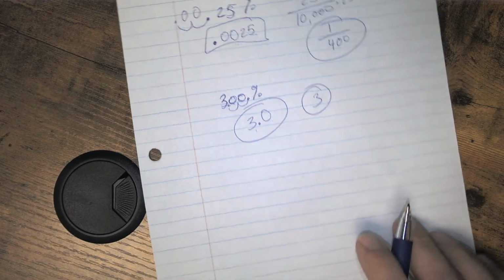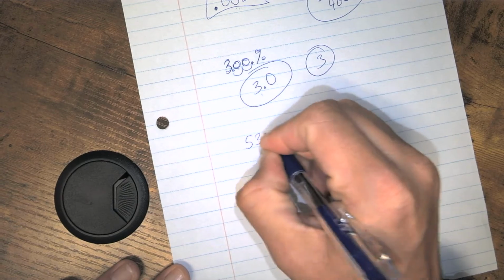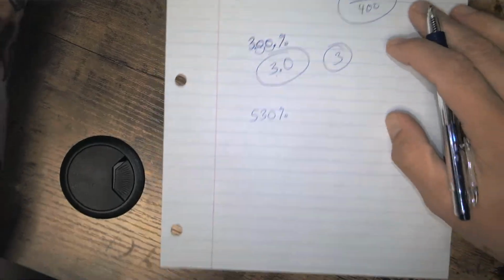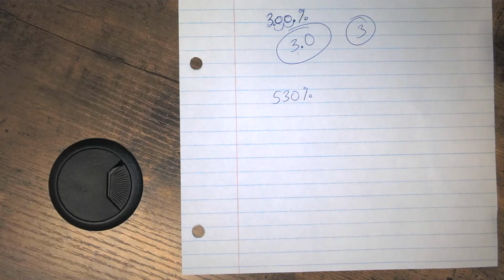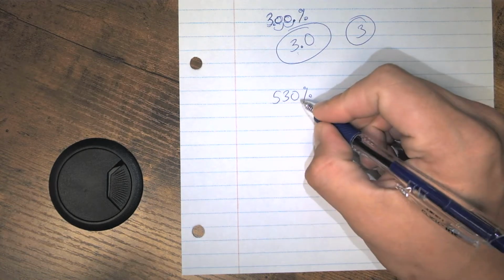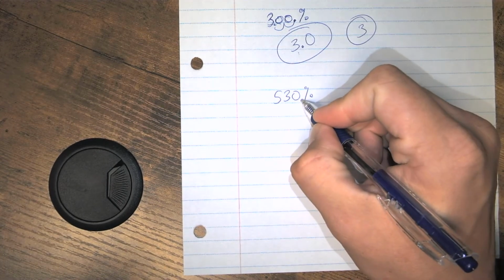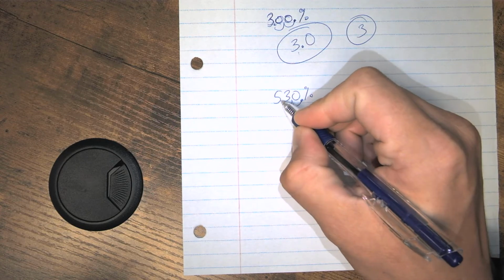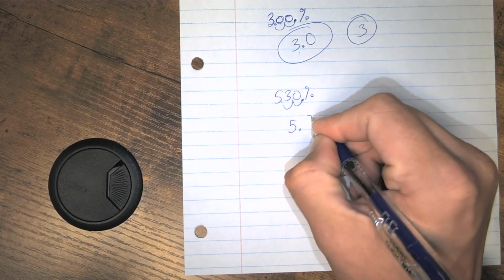All right, let's look at letter C now. 530%. Okay, so now this is definitely bigger than 100. So, once again, let's turn it into a decimal form. So, how many times do I move it? 1, 2. So now we have 5.30.